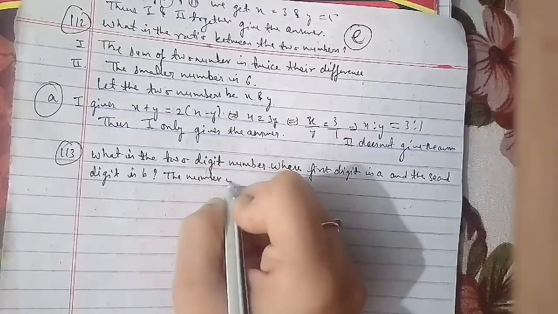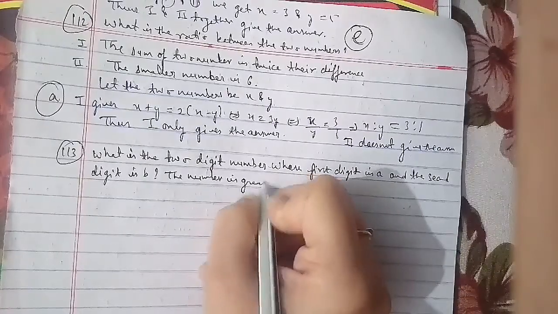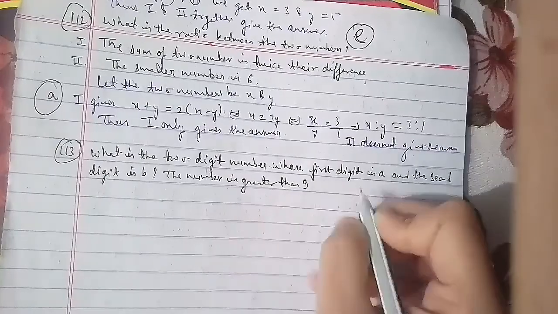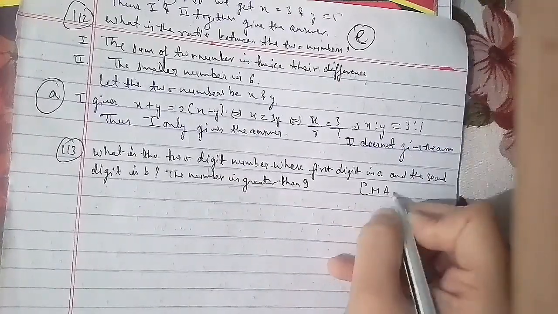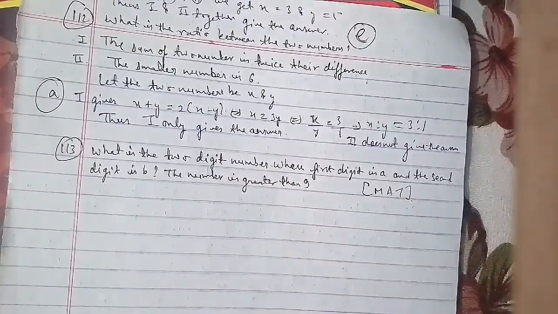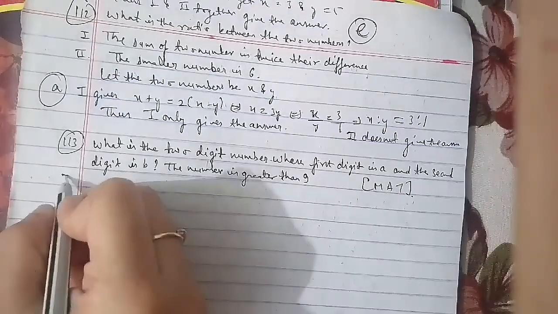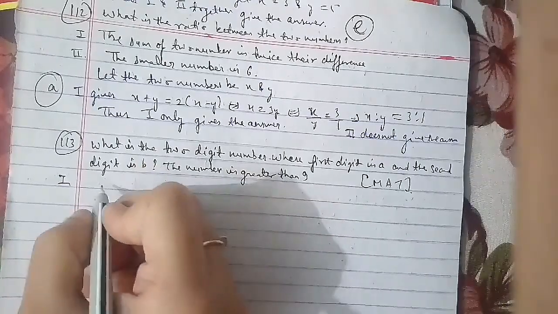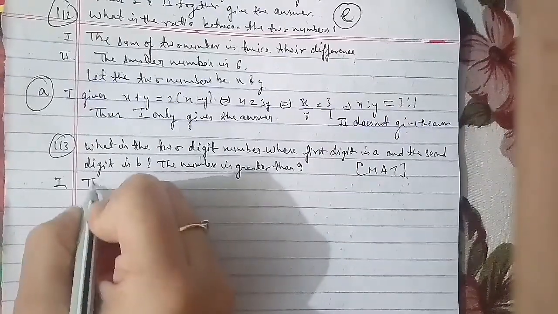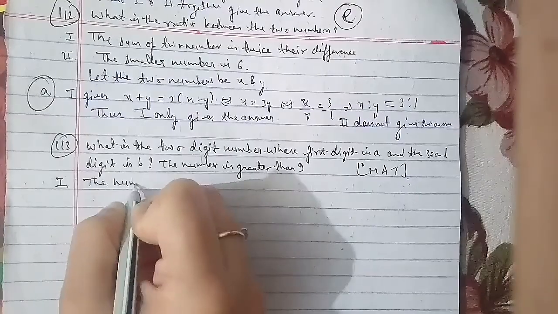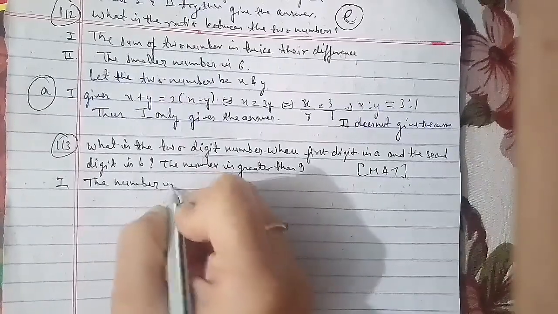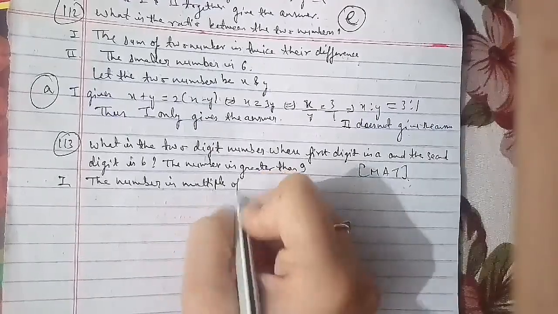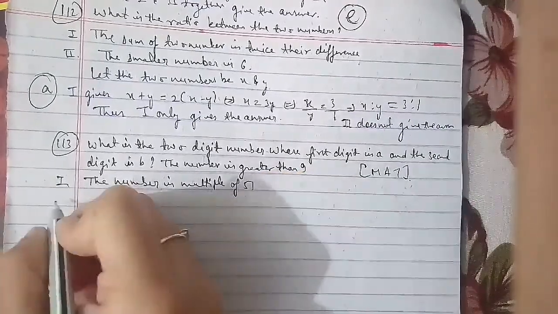The number is a multiple of 51. The second statement states that the sum of the digits A and B is 6. So for the same we have to find the solution.